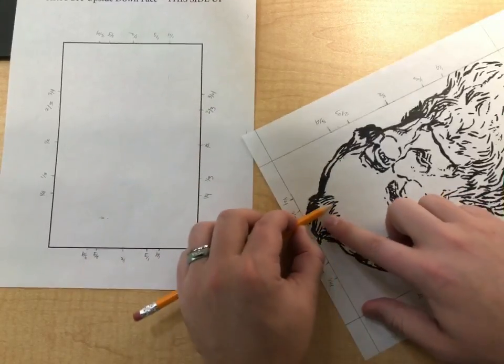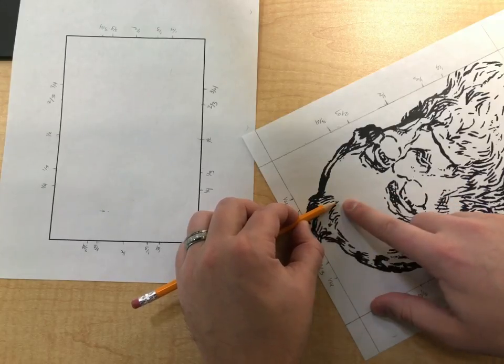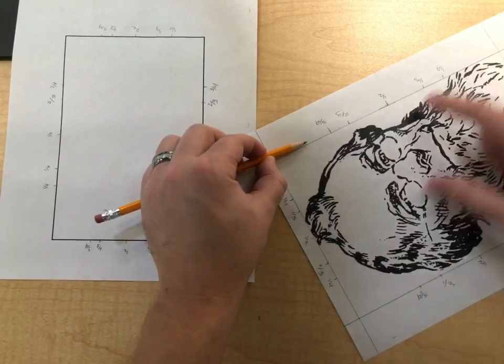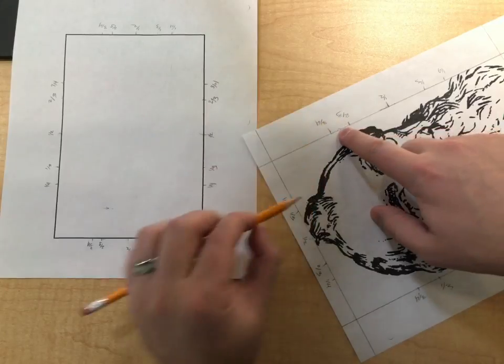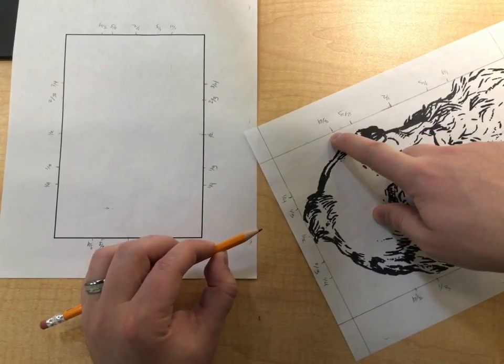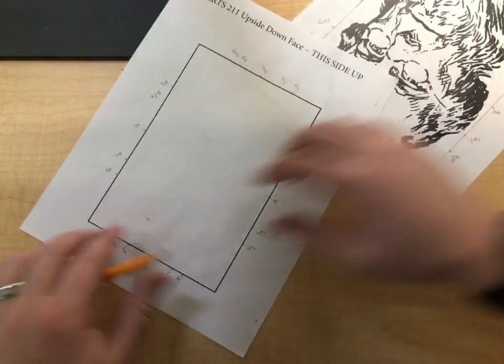So if I go and take the vertical height from the top to the widow's peak, and I start checking it against the total height here, 1 times, 2 times, goes directly in between this third and this quarter, 2 times. That's pretty simple. So let's come over here.